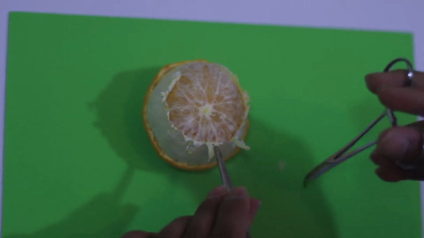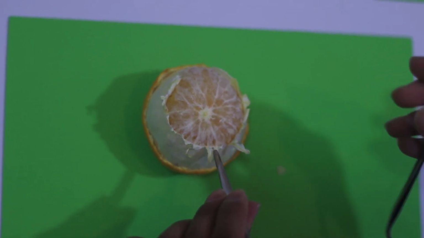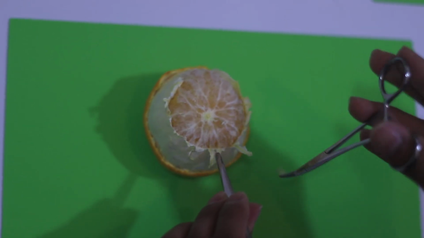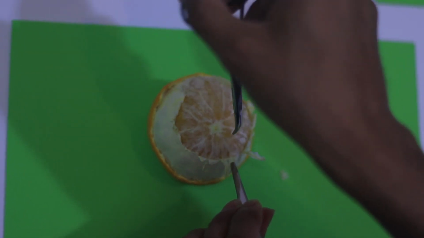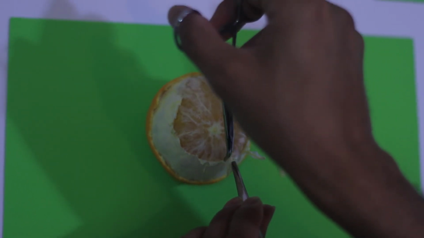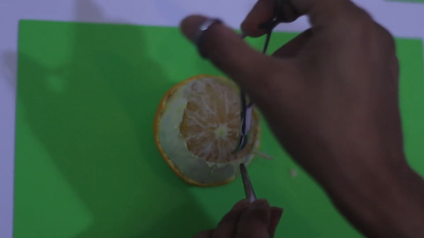Another example here. So what I will do, I will just rotate it and start the dissection, and so on. That's it.